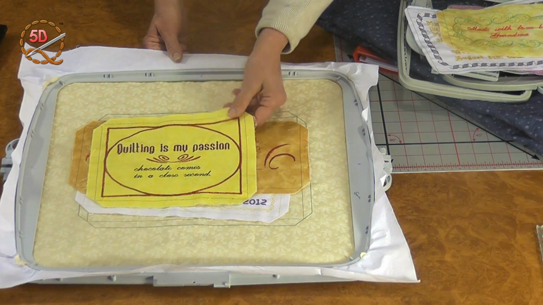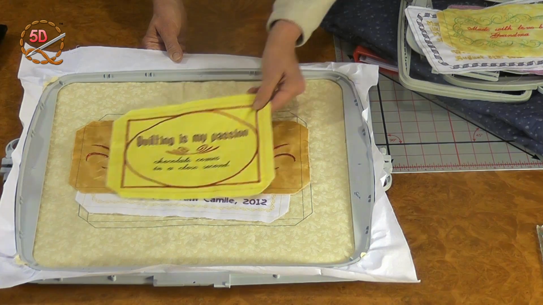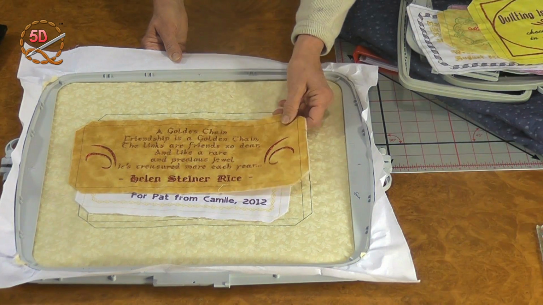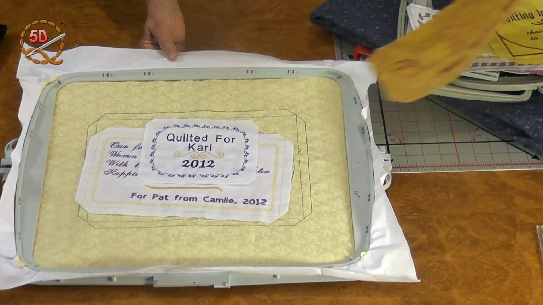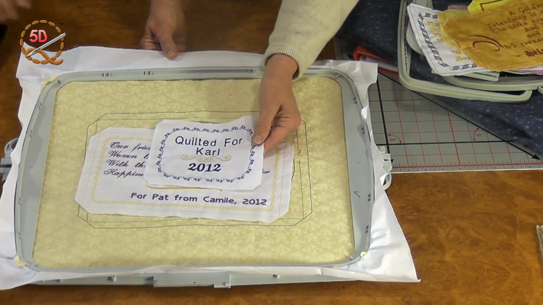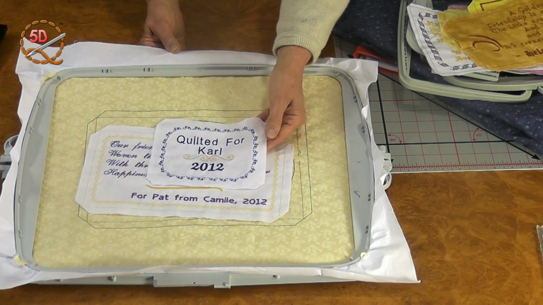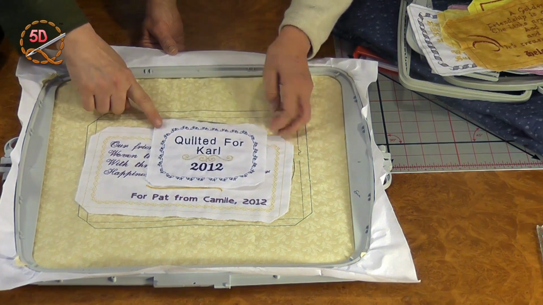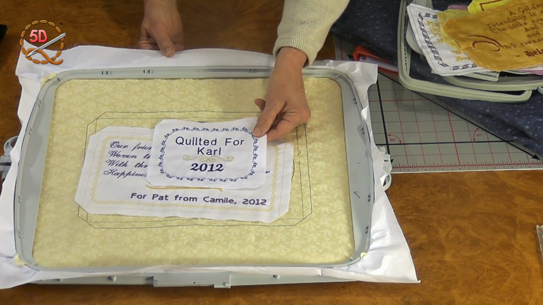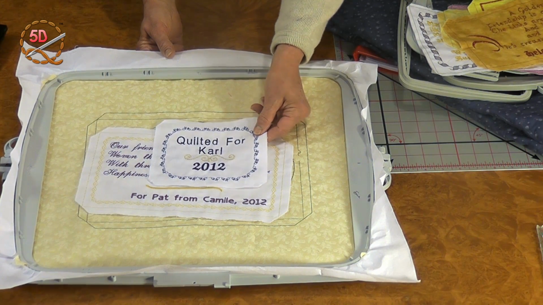And this, of course, is the one that you were working on, in the glittering threads. Beautiful. A golden chain was a little poem. And all of these are ready for you to put right onto the quilt. Oh, tell us about this one. This is a special one that I made for a quilt for my son, and he's a bicyclist. So one of the little decorative motif stitches is a bicycle, and quilted for Carl, 2012.